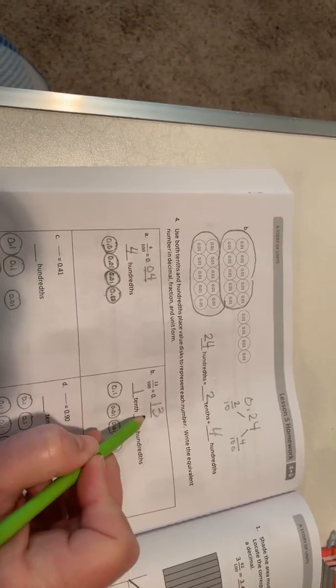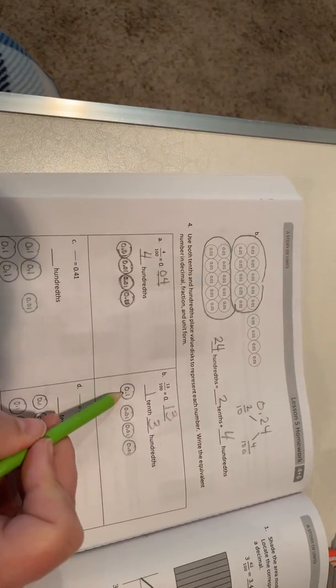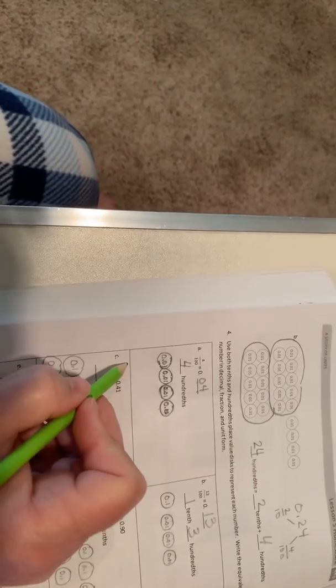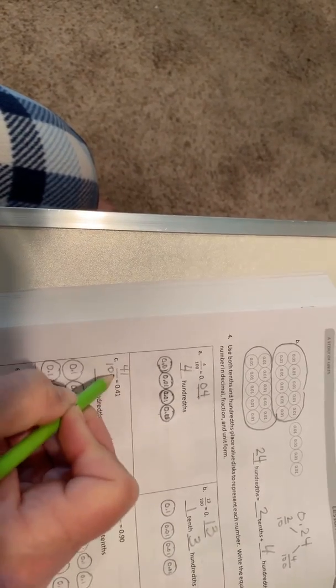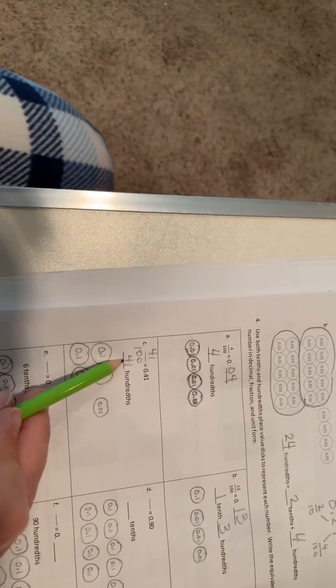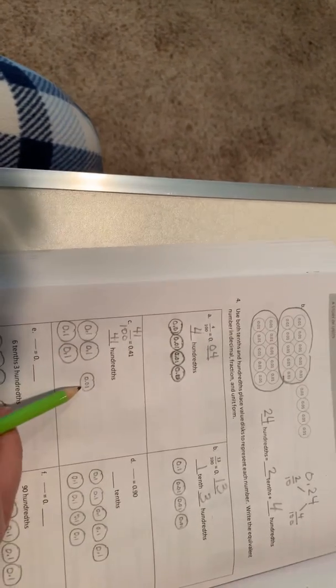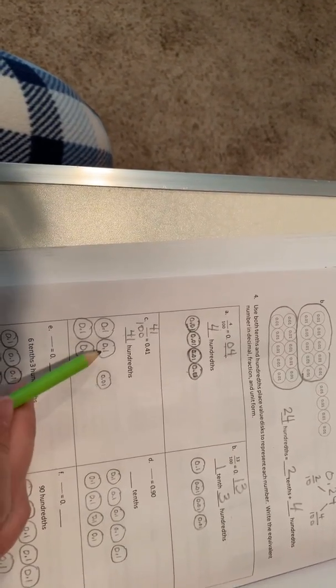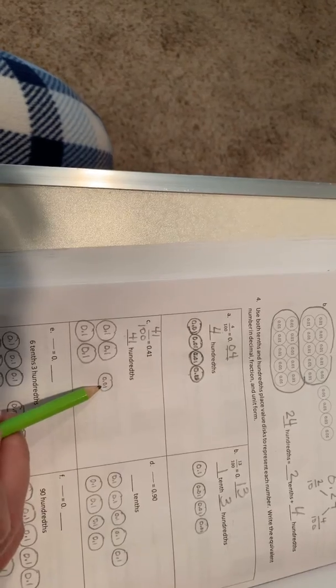All right, here we go. Our next one. 13 hundredths is going to look like that. There's 1 tenth, there's 3 hundredths, so we should have our 1 tenth and 1, 2, 3 hundredths. Down here, we are looking at 41 over 100. We're saying this as 41 hundredths. There's 1, 2, 3, 4 that are in this hundredth spot, and we have the one in the tenth spot, and the 1 for the little hundredth spot.